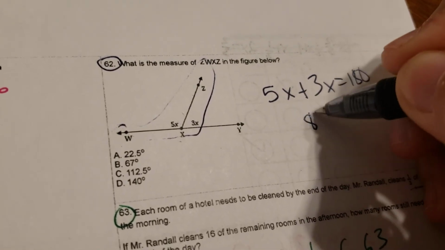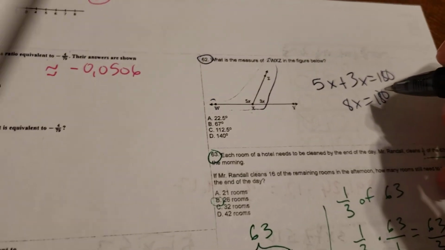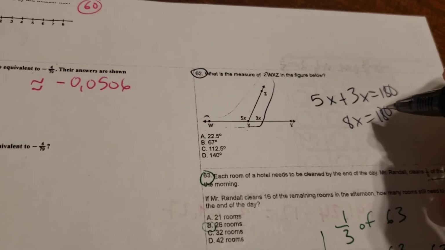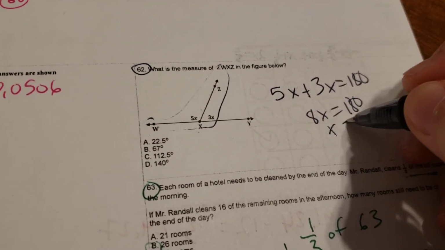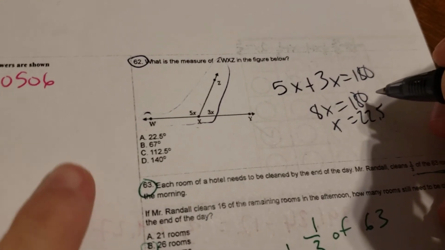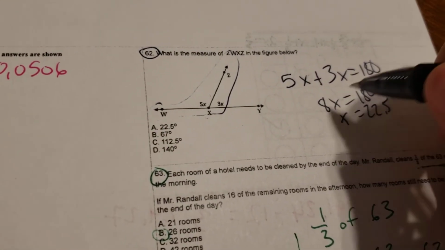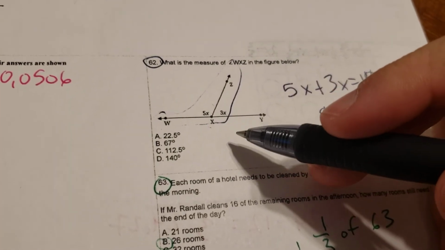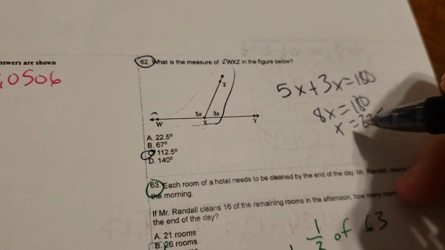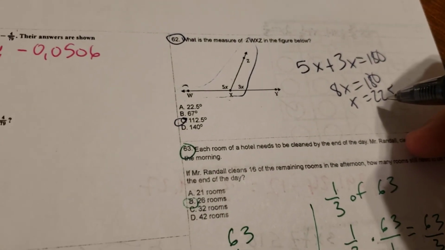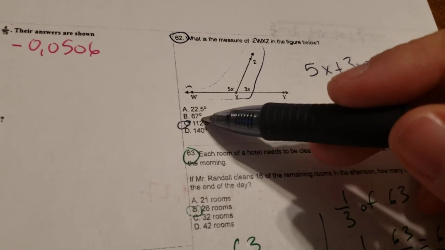5x and 3x, that's a total of 8x. So we divide by 8. And 180 divided by 8 is not, I don't think, well, maybe it will. Let's find out. Nope, 22.5. My x is 22.5. Look at that, it's a distractor right there. So what's 5 times that? Because we're looking for the 5x. That's 112.5. I wonder if the 3x is 67. Oh, it's 67.5, so that's not exactly on there.